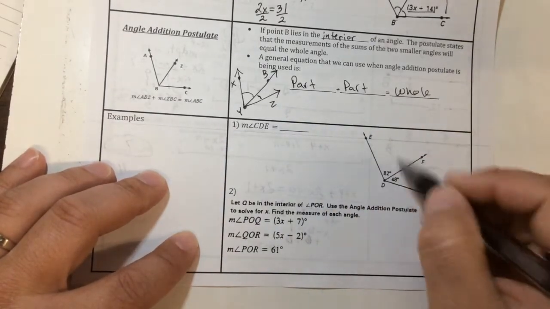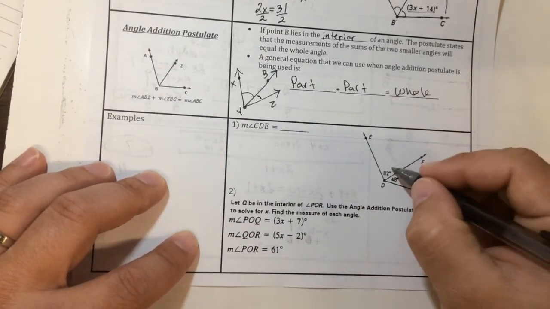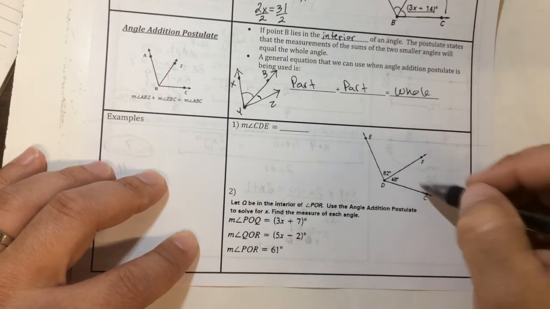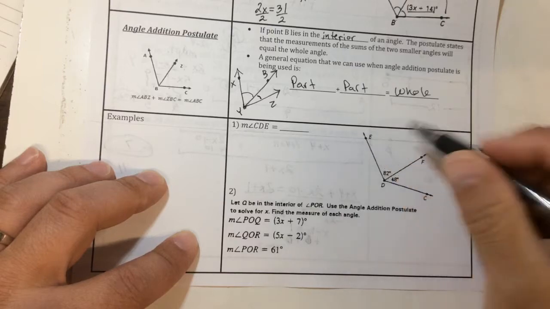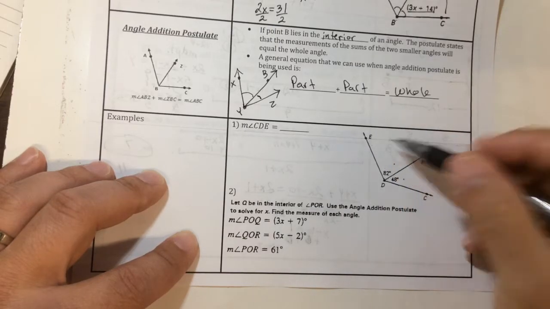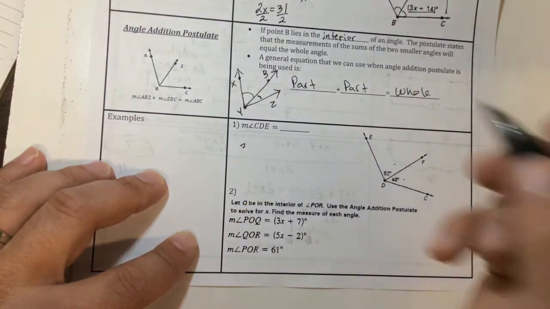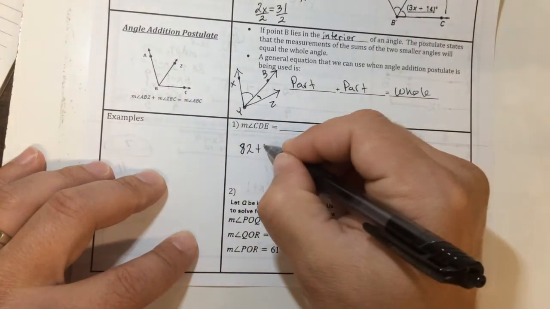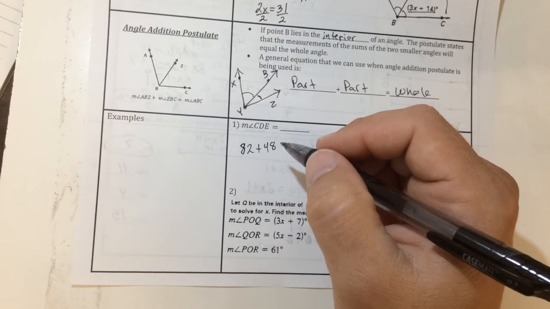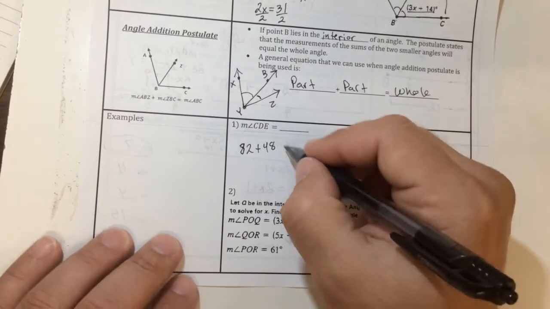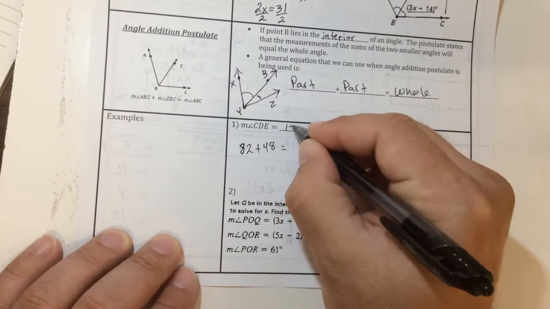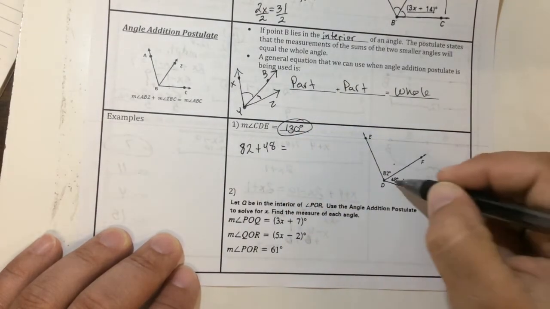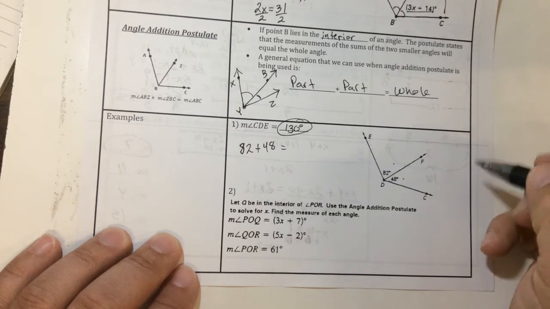So let's find these angle measures. Now we've got two angles that are not the same measure. This is 82 degrees, this is 48. But remember, for the measure of angle CDE, this part plus this part equals the whole thing. So I'm going to add 82 plus 48. We get a total of 130 degrees for the measure of angle CDE, this entire thing.